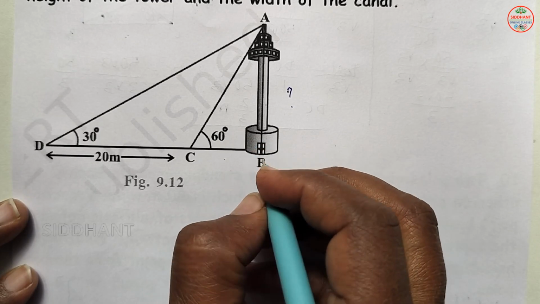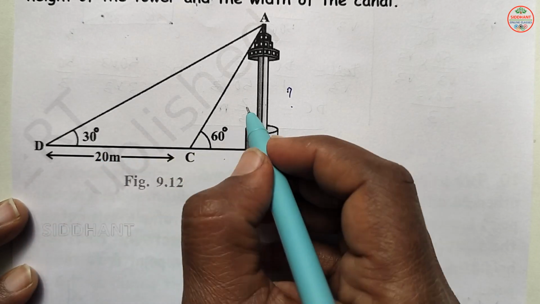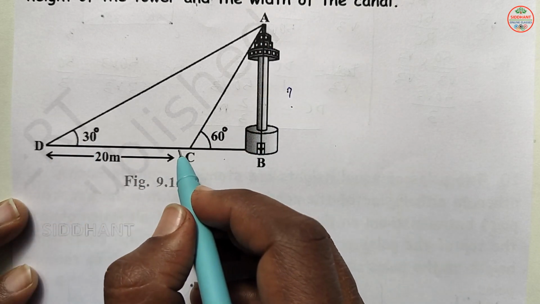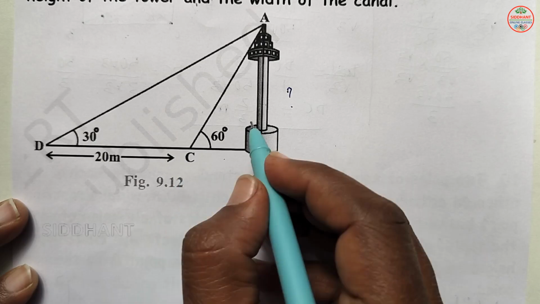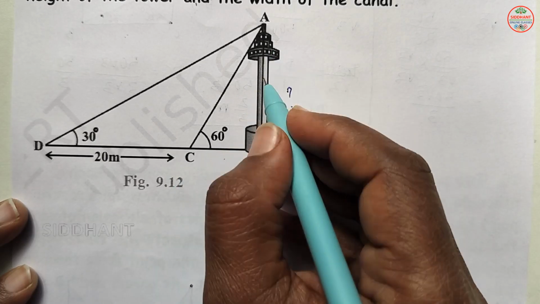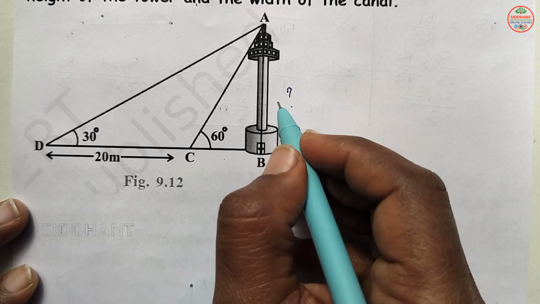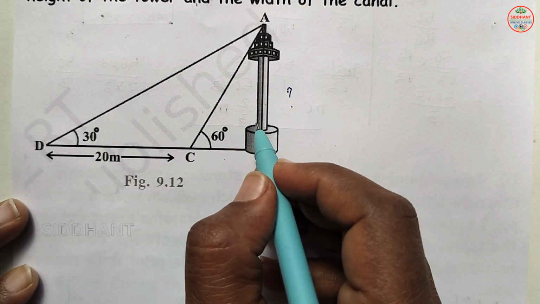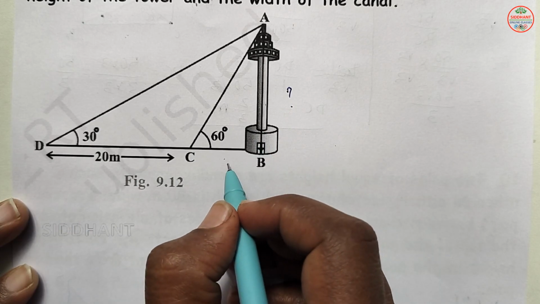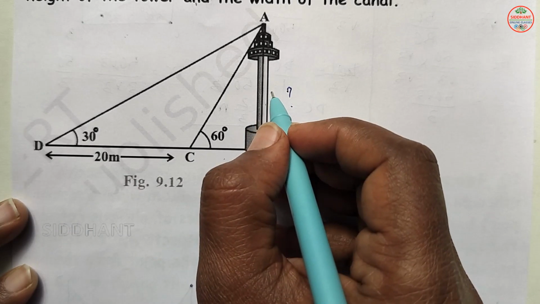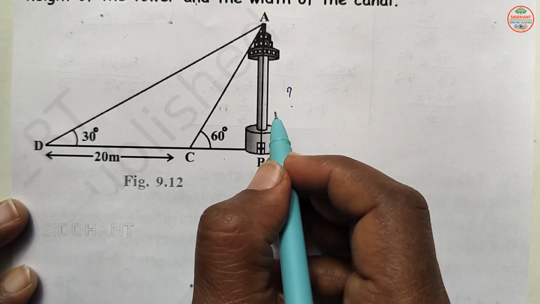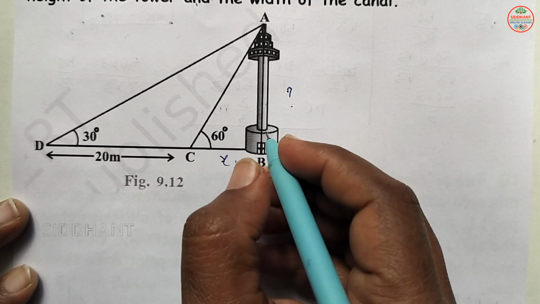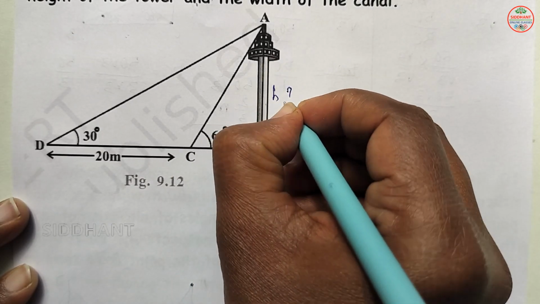First we take triangle ABD and find the H value, and in triangle ABC also we find H. Joining both equations, we get BC, and from there we find the height of the tower. So let BC be X and AB be H.